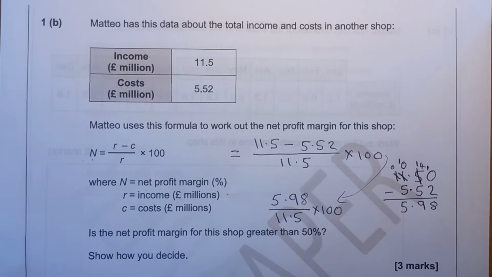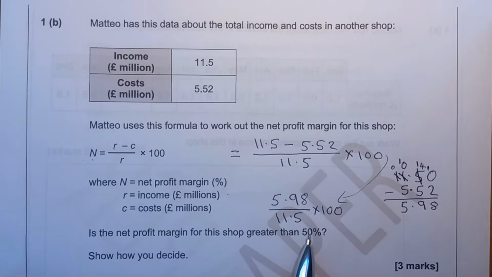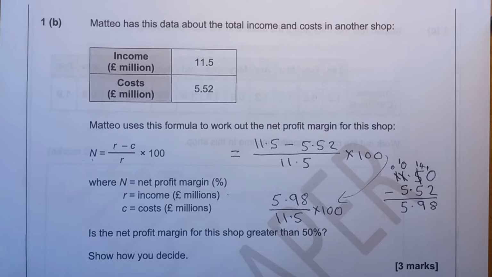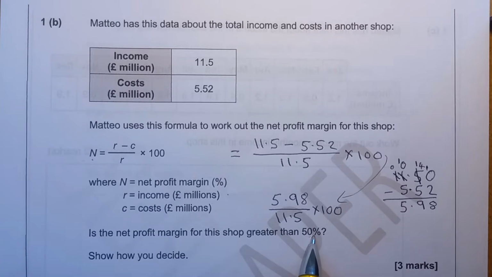Okay, so what can we do with this bit now? Well, we're trying to compare this to a net profit margin of 50%. So rather than trying to work this out, because this looks like it might get a little bit messy without a calculator, what we can do is go from the other way and say, well, let's work out what a 50% profit margin would look like, and then we can compare it to the values we've got here.